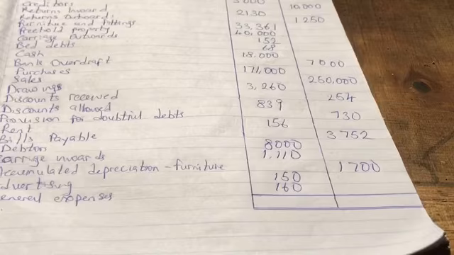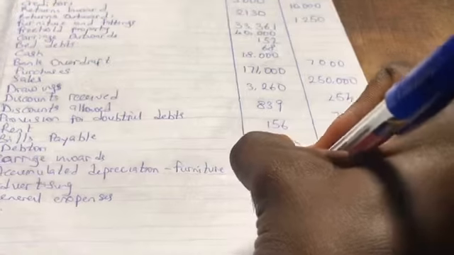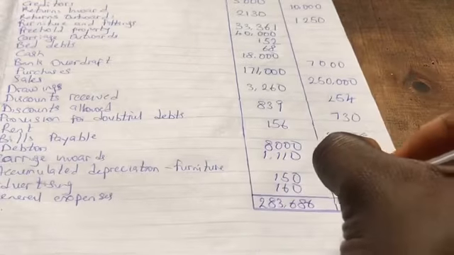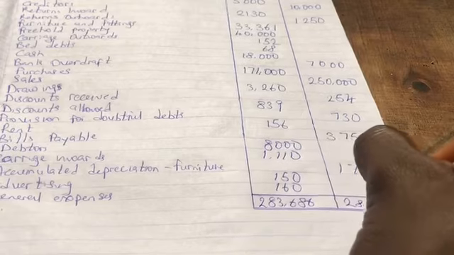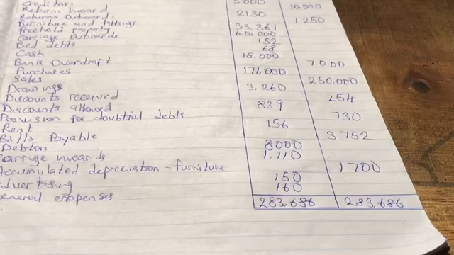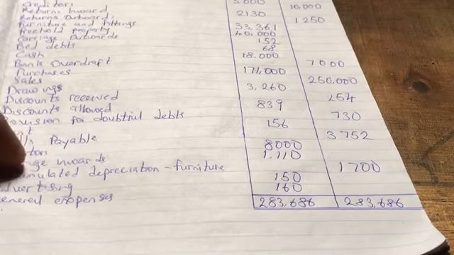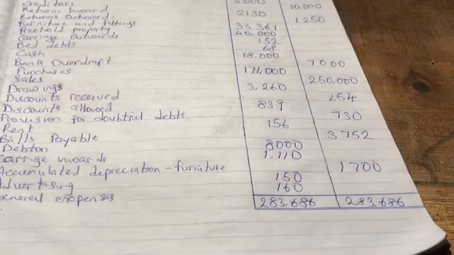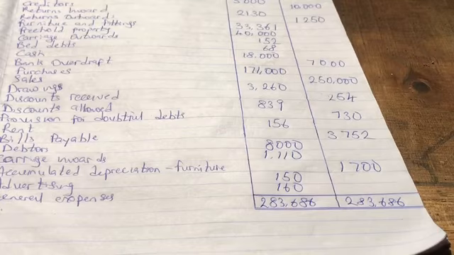Therefore, our total for the debit side is 283,686. When I total everything on the credit side too, you also have 283,686. So that is it about trial balance. But there are some situations whereby everything will be correct, yet the balances will still not be equal. Therefore, you introduce a suspense account to balance it up. Then you make a correction for it.